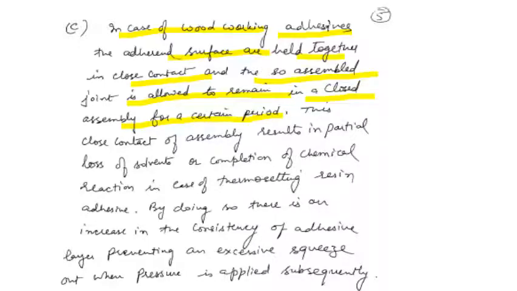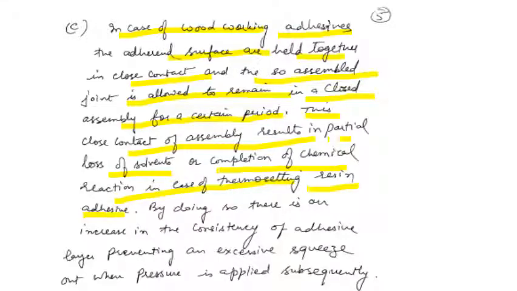This close contact results in partial loss of the solvents. Slowly, evaporation of the solvent takes place, or the chemical reaction of the thermosetting adhesive is completed.